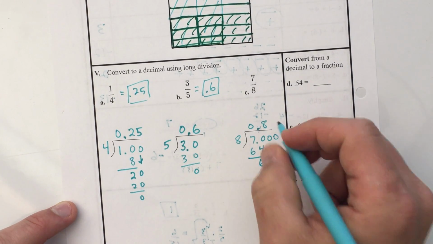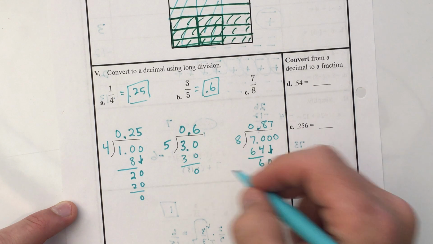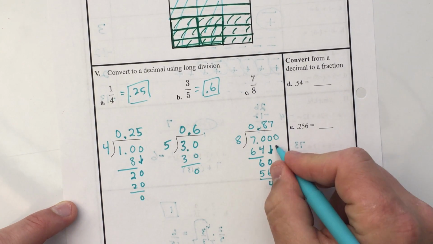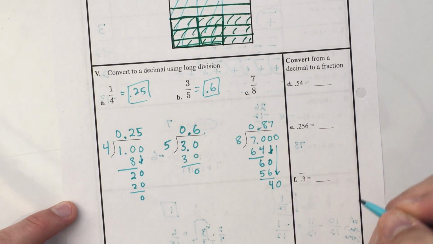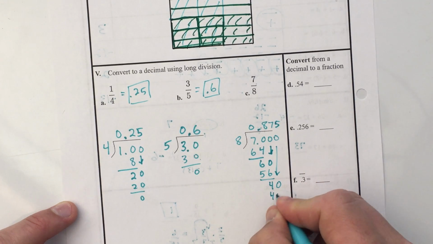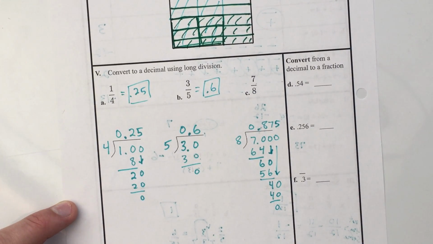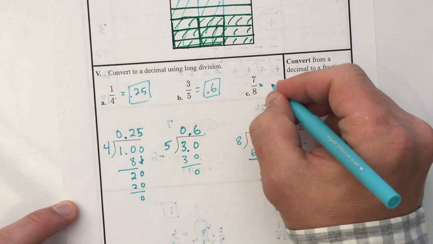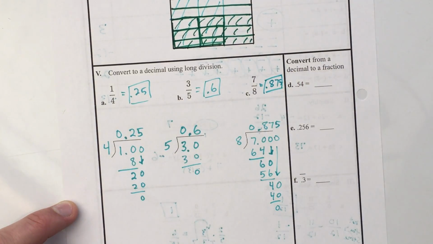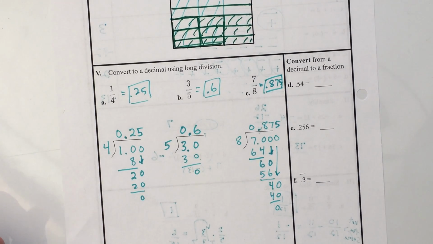8 goes into 60 7 times. 7 times 8 is 56. Remainder 4. Keep going. Some of us stopped there. 8 goes into 40 5 times. 5 times 8 is 40. And now I can stop because my remainder is 0. So my decimal is 0.875, or 875 thousandths.